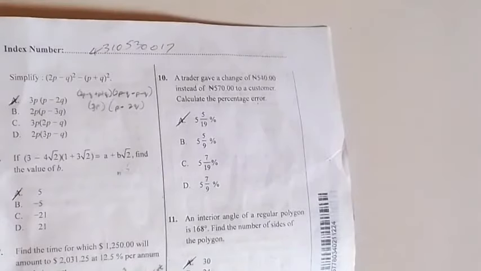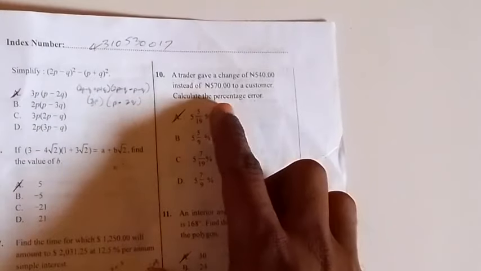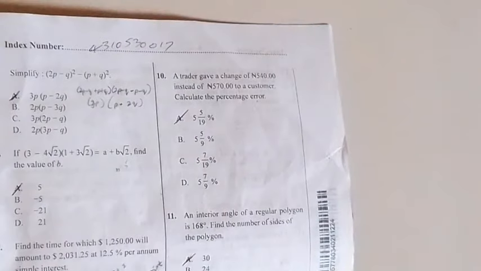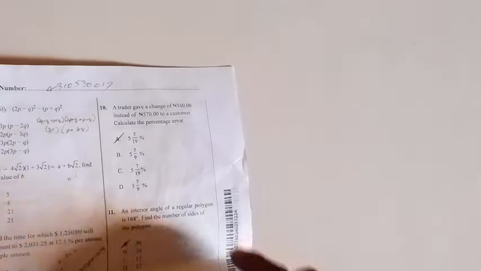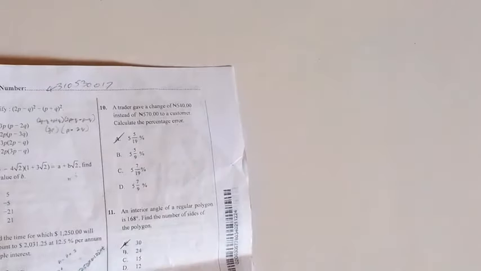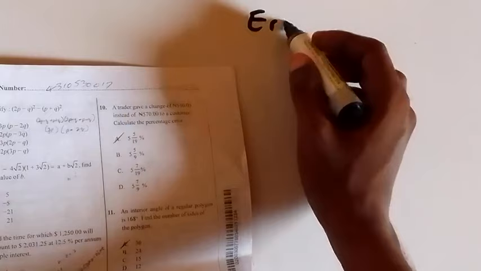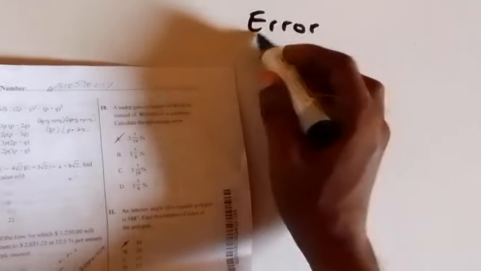Number 10, we have: a trader gave a change of 540 instead of 570 naira to a customer. Calculate the percentage error. Now, the percentage error formula is the error over the actual, times 100%.